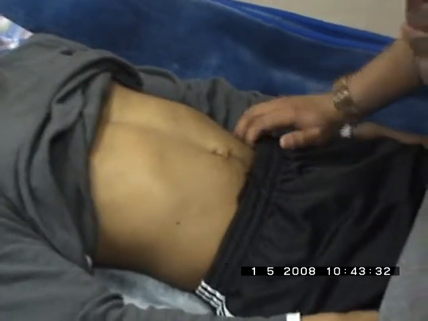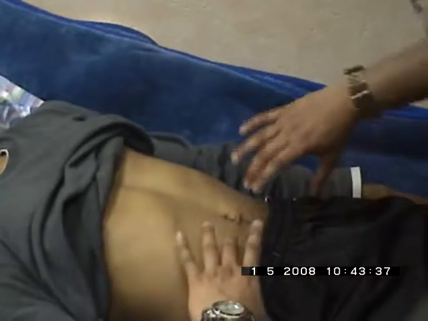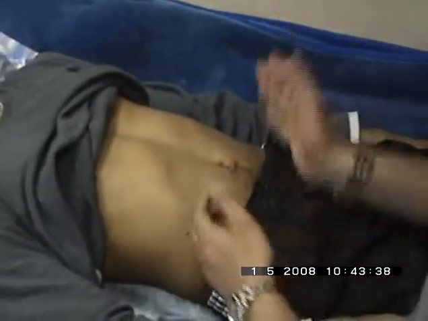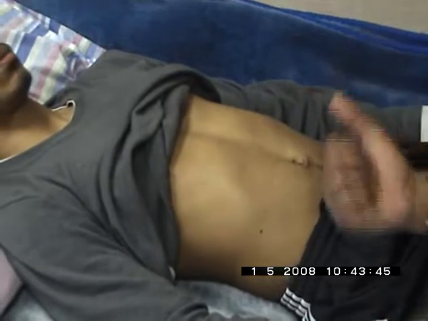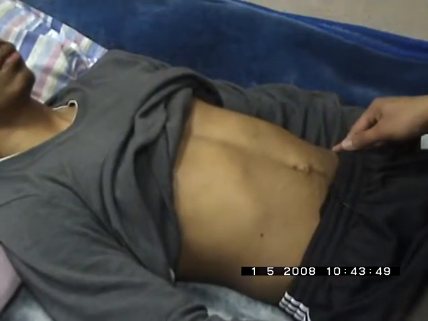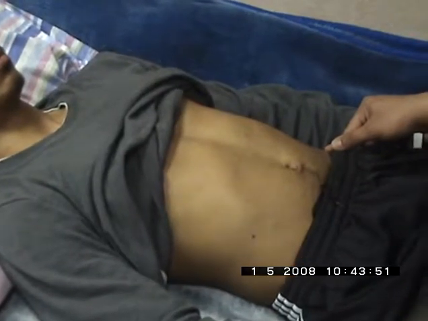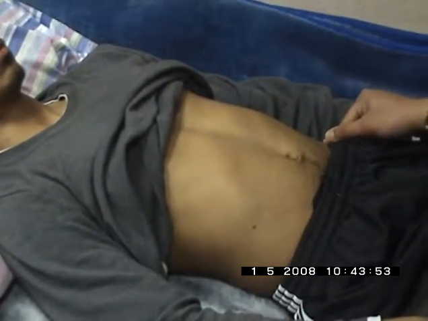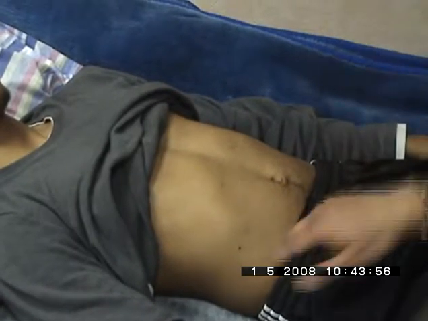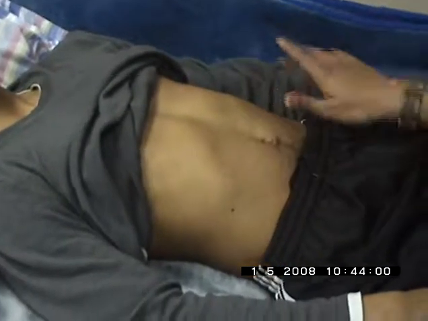So it's not Shchetkin-Blumberg, right? No, it's also Shchetkin-Blumberg. It's the same thing, just in a different location. Instead of the right, we do it on the left. But it's also the same method, the Shchetkin-Blumberg method. If you do it on the right, it's called Rovsing sign, but the method is the same. But in the exam you have to do it on both sides. Okay, so we are finished with that.